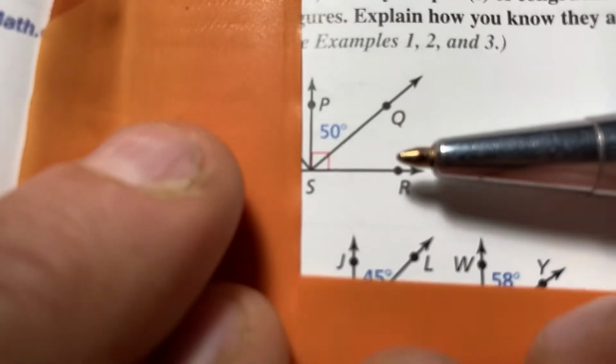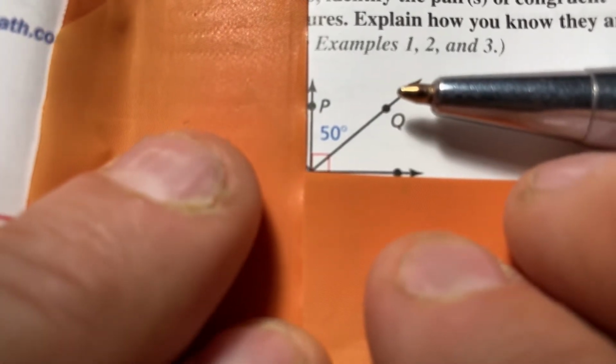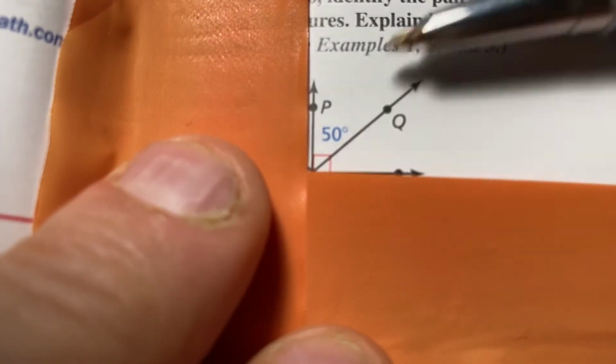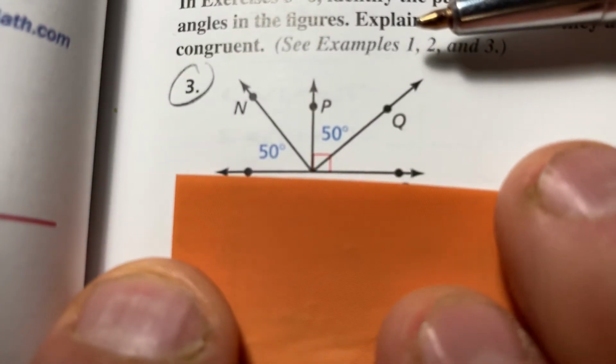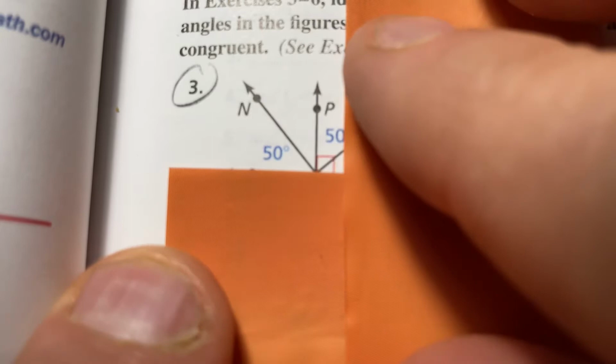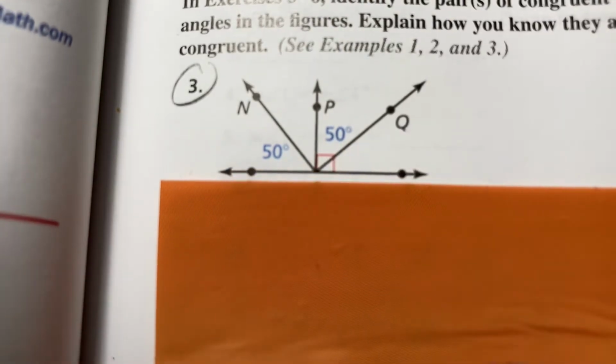If that's 90 degrees, as the little box says, and that's a straight angle, then this angle is also 90 degrees, because 90 plus 90 is 180.